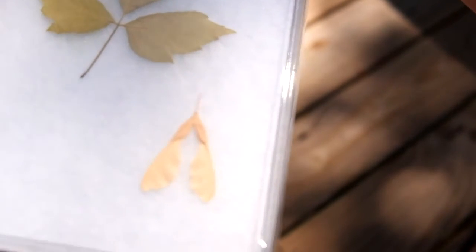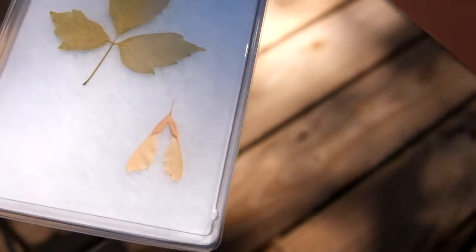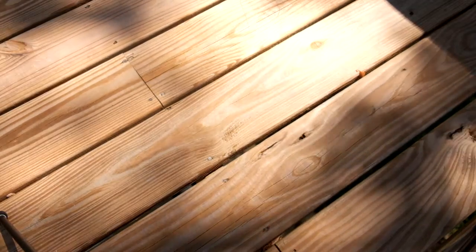So the seeds are what we call a samara. That's a new vocab word for you guys. This is what we call a samara seed, which basically means that it is a winged fruit. You may have also heard them called helicopters. Whenever they fall off the tree, they spin around in a helicopter-like motion. It's pretty cool. So that's our third one, and then we're gonna go on to our fourth leaf and seed.